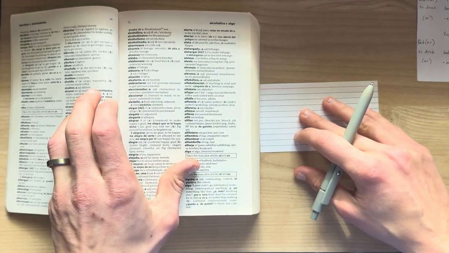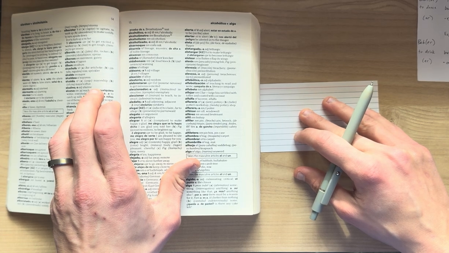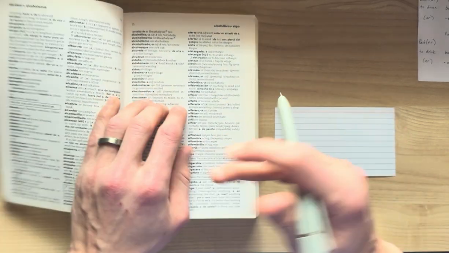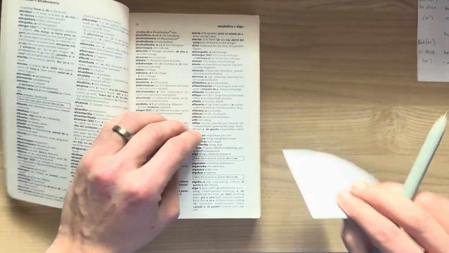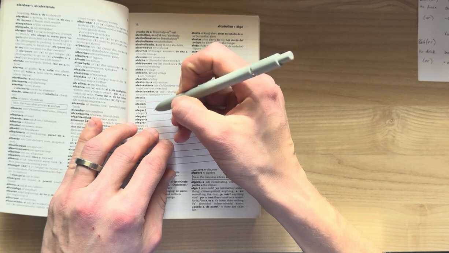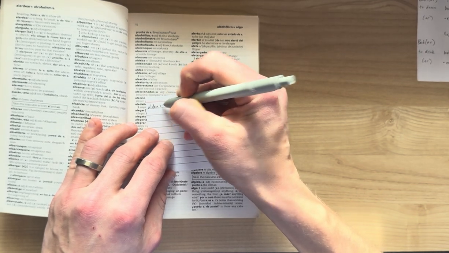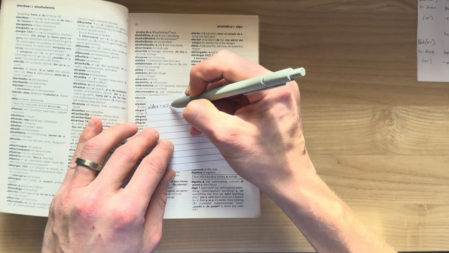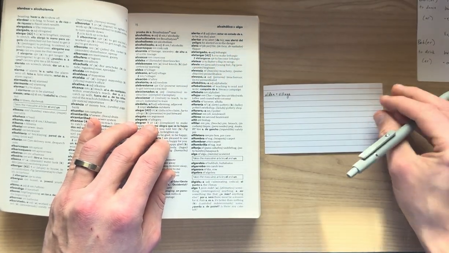Alright. Let's see. Starting with A. I think our first word will be right here. A. Aldea, which means village. Aldea.